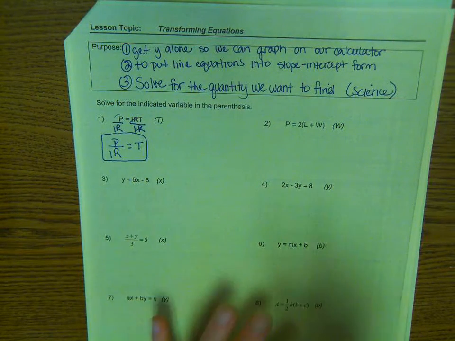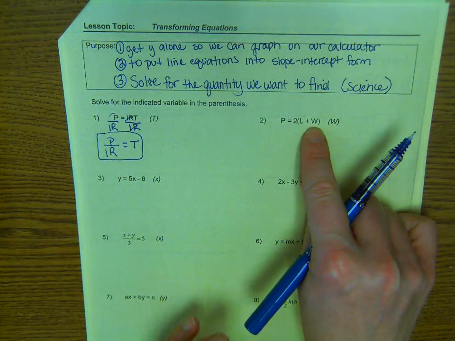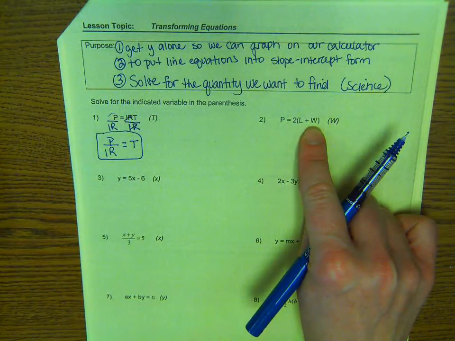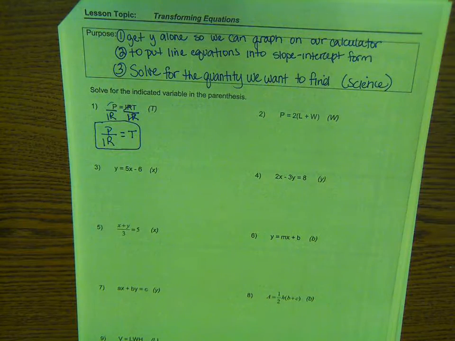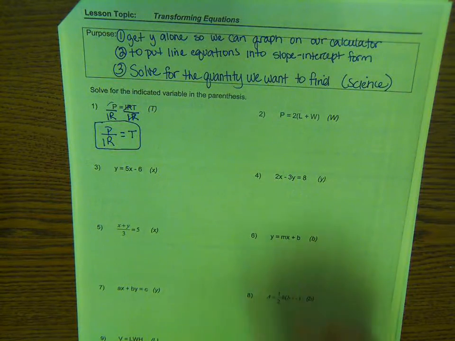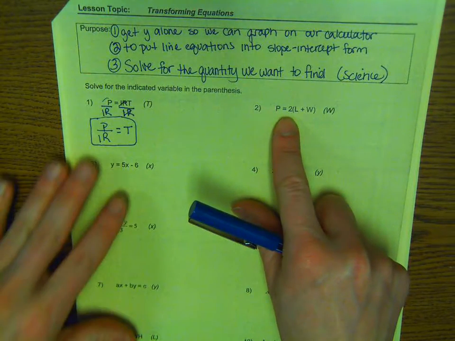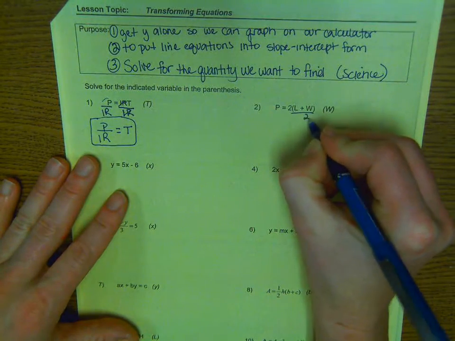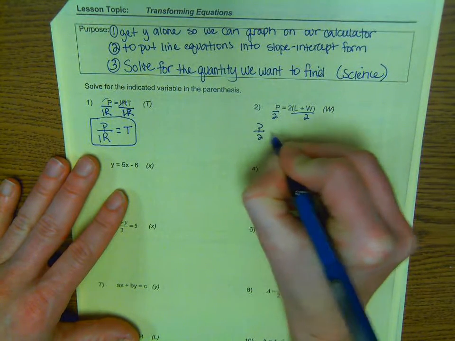Do you see how it's L plus W in the grouping symbol? Remember, when we solve things, we actually reverse the order of operations. So we're going to undo that parentheses last. First, I need to undo this 2 on the outside. Anybody know how to do that? Good. Divide both sides by 2. Let's do that. So now I have P over 2 equals L plus W.